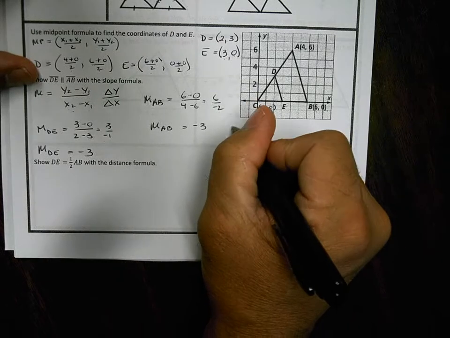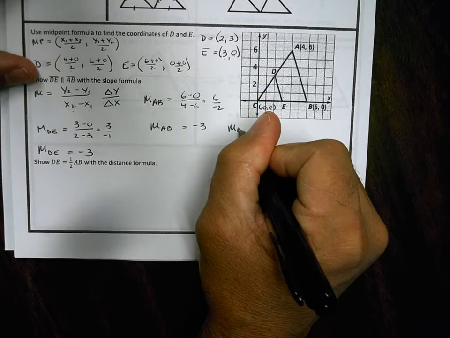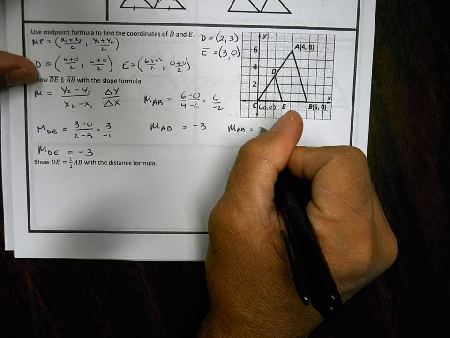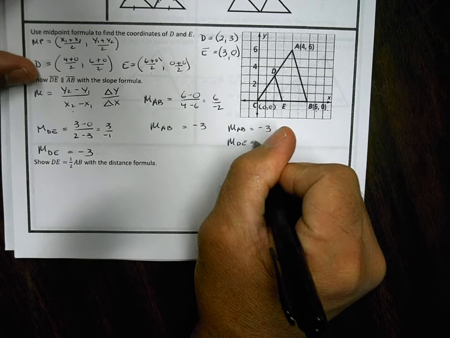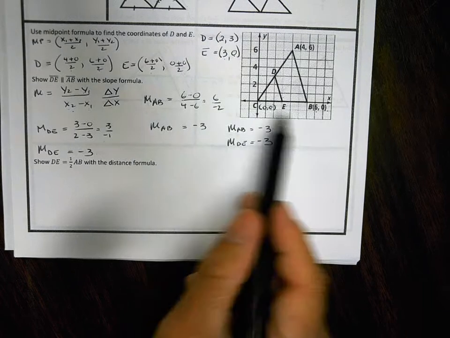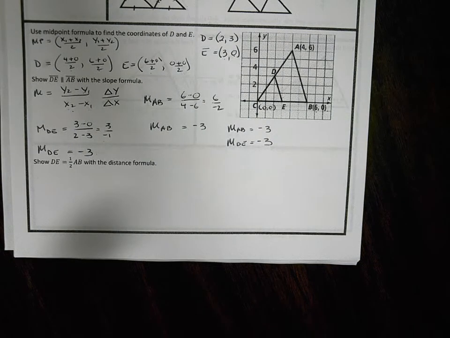Okay, so we have the slope of AB equals negative 3, and we have the slope of DE equals negative 3. So we just proved the two line segments are parallel, correct? So that proved the first statement, that the midsegment is parallel to the third side. Now we want to prove the second statement, which is the midsegment is equal to half the length of the third side. We're going to use the distance formula to do that.